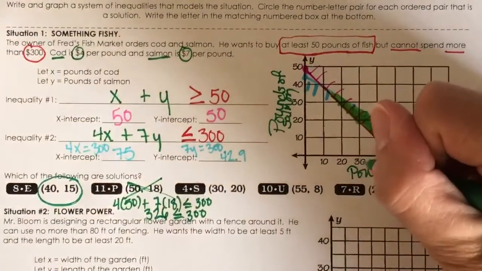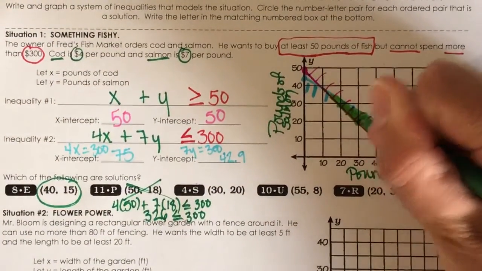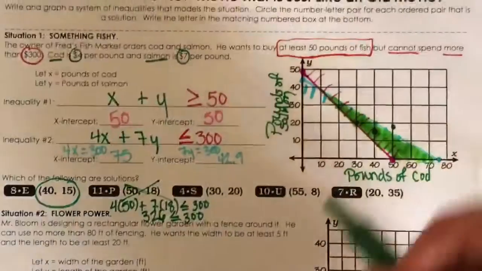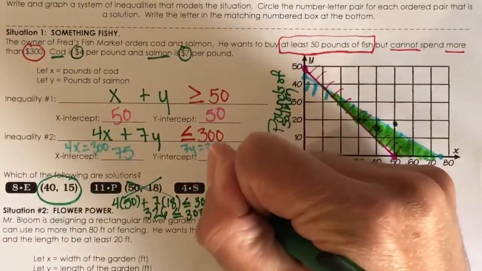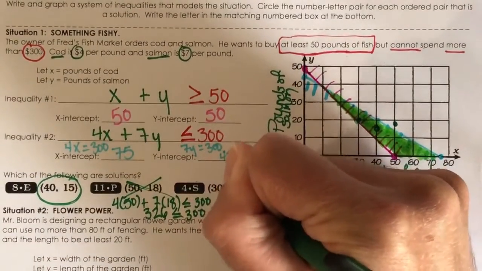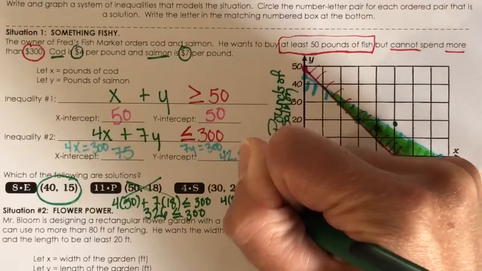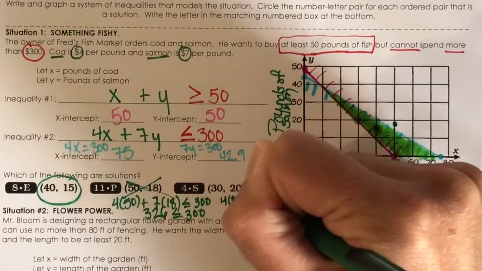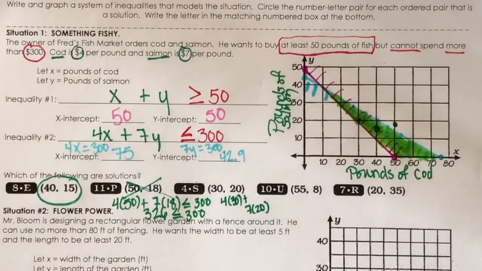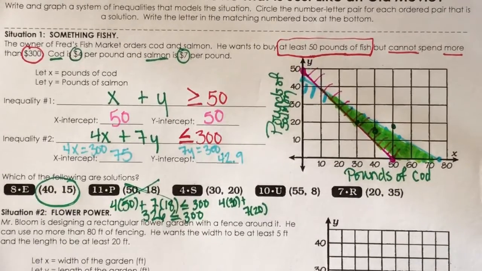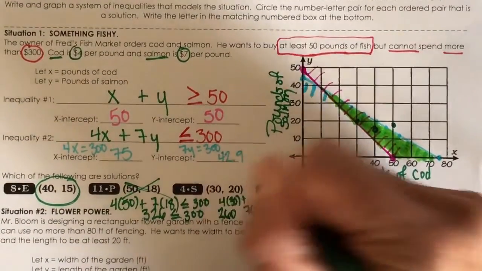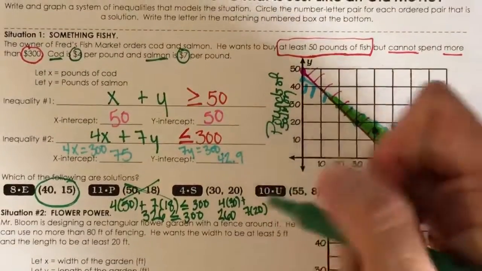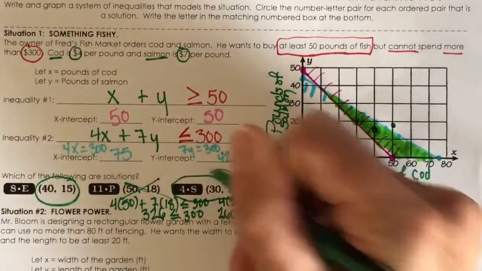What about (30, 20)? It appears that (30, 20) is a solution. 30 plus 20 is equal to 50. Is 4 times 30 plus 7 times 20 less than or equal to 300? And the answer is yes, because that is $260, and 260 is less than or equal to 300. So yes, this one is a solution.